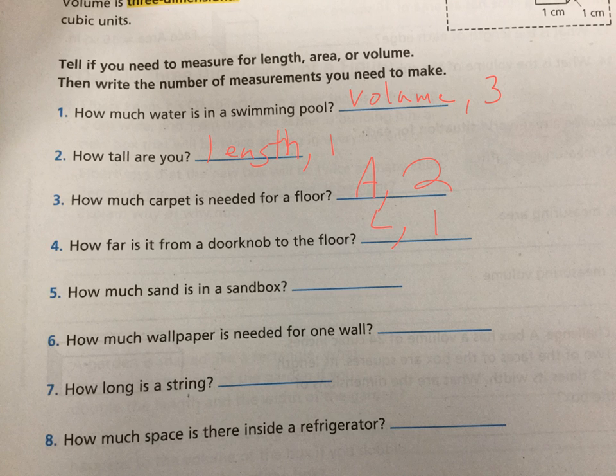Number 5, how much sand is in a sandbox? Now we're talking volume. We have length and width. How big is the sandbox? How much surface area to cover? And then how deep? That's the 3rd measurement, volume. Number 6, how much wallpaper is needed for 1 wall? That would be area. Length and width of the area on the wall.